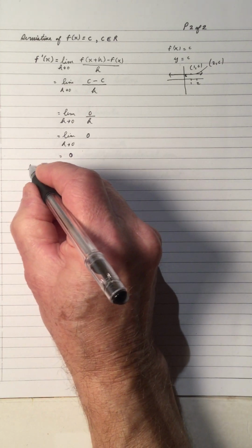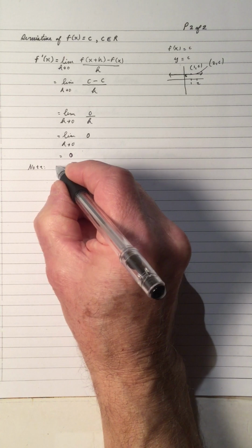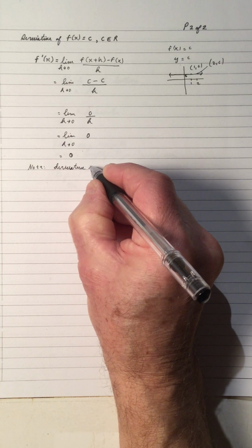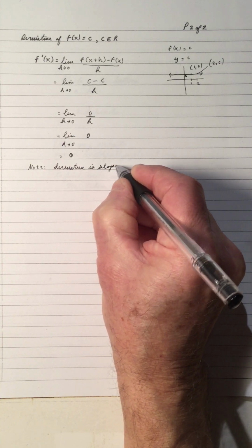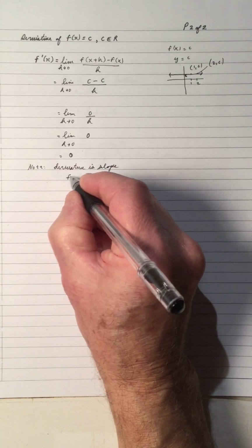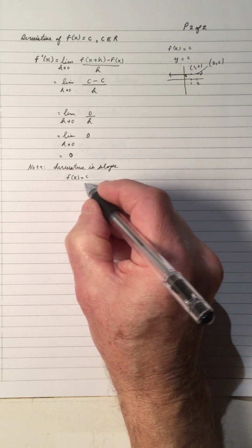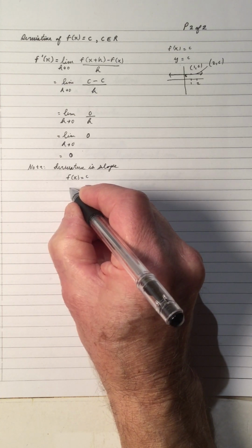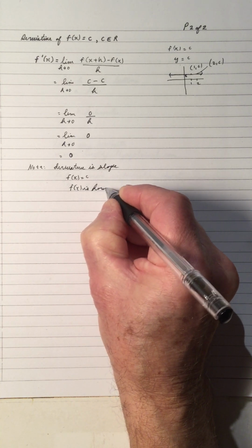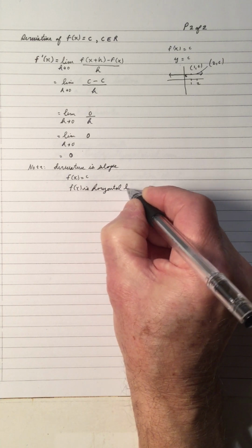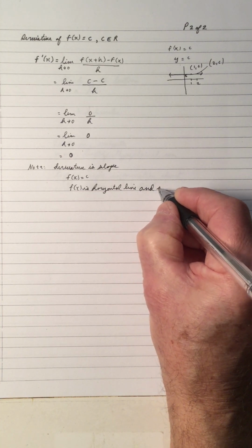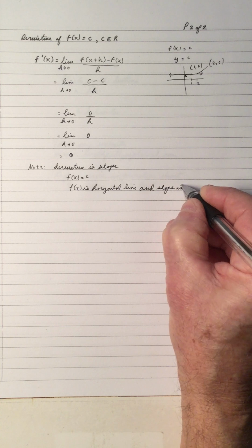And we want to make a note, and the note is, when I think about derivative, I think about a slope. So think about the derivative as being the slope of the curve at a certain point. And again, since f(x) = c is a horizontal line, just to point out, the slope of that line, the slope of the horizontal line, is 0.